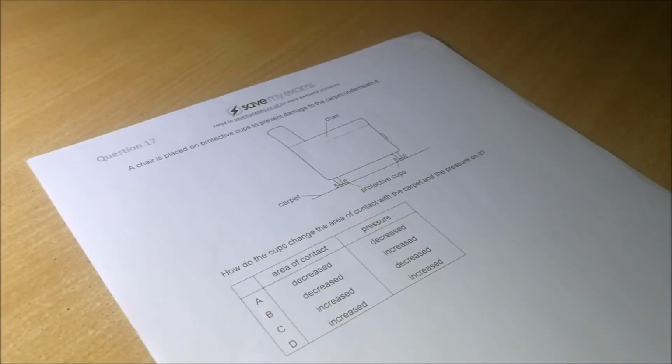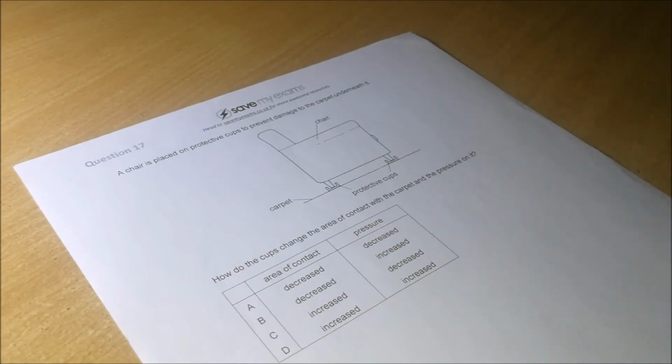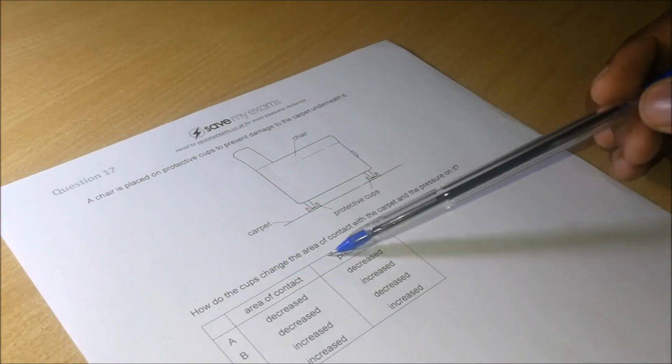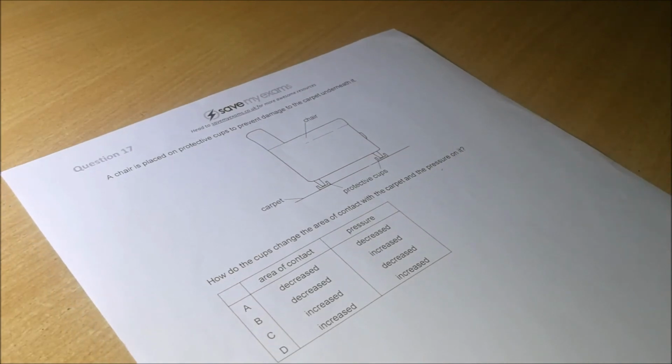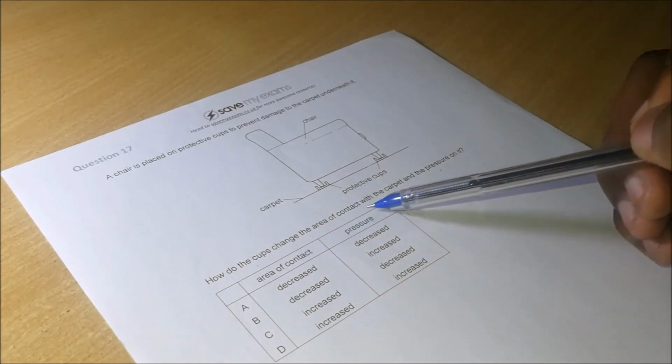This will be our final question. A chair is placed on protective caps to prevent damage to the carpet underneath it. How do the caps change the area of contact with the carpet and the pressure on it? This is also a concept that we've been talking about over and over again. So how do the caps change the area of contact?